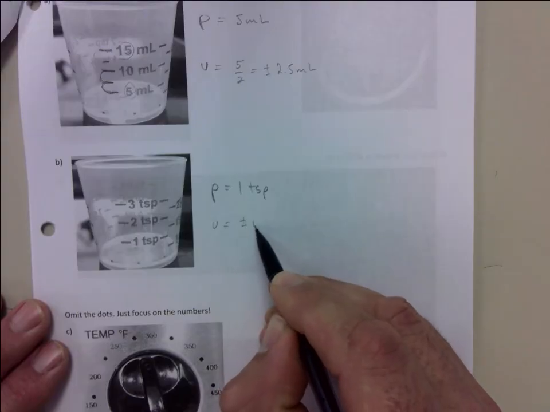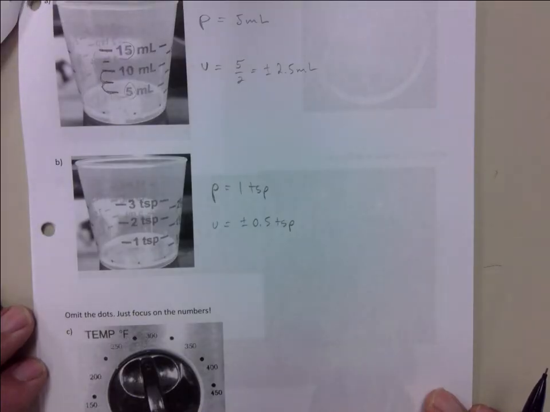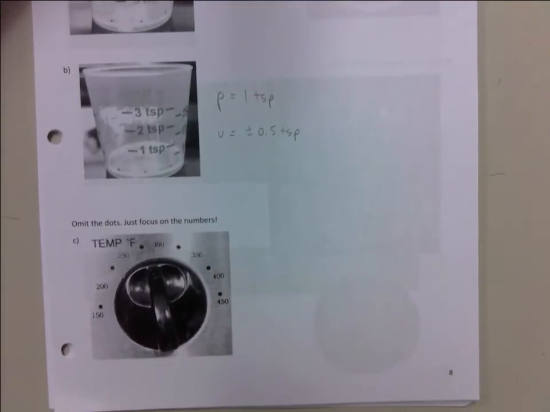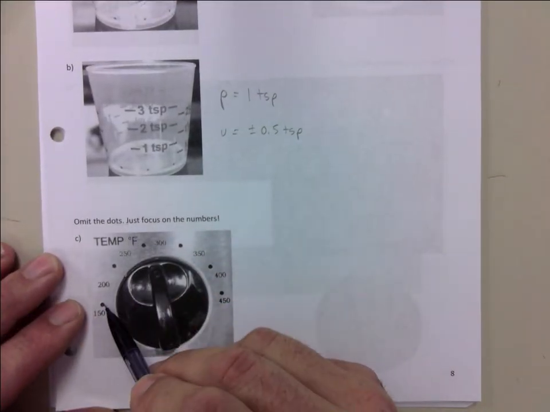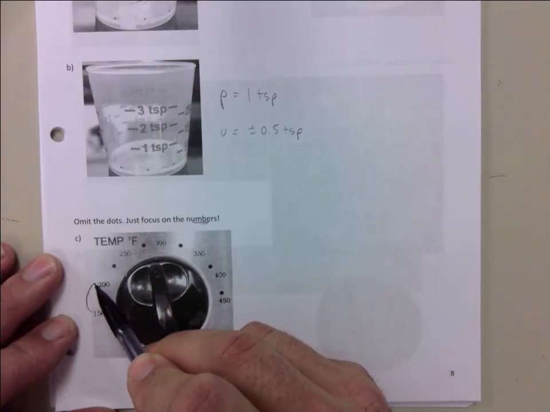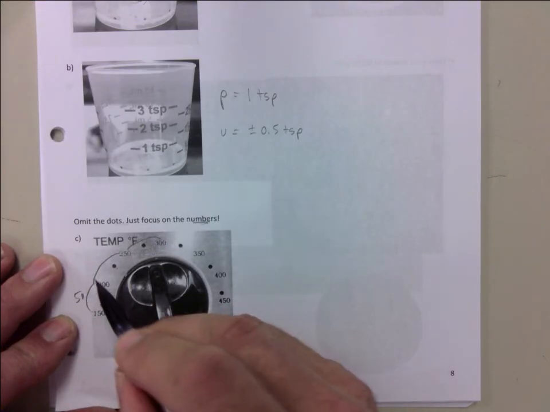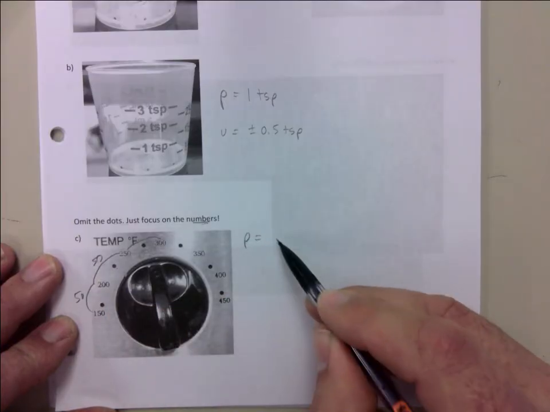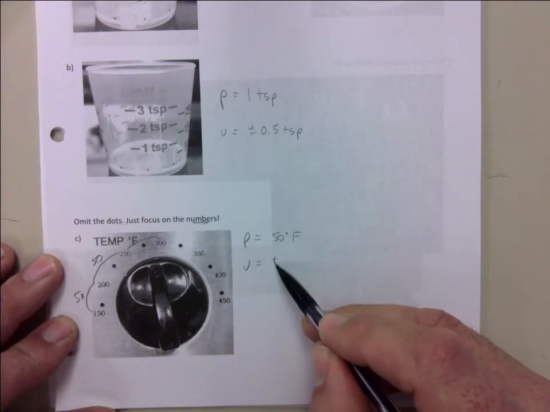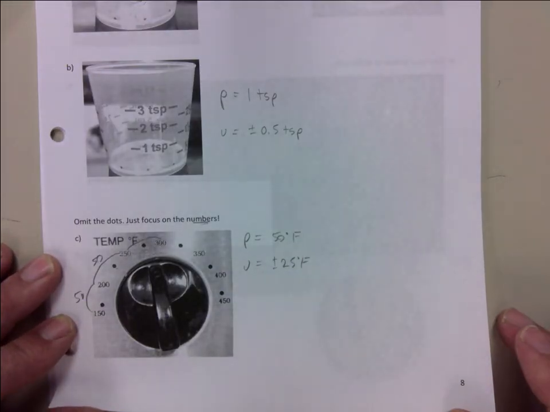This is plus or minus 0.5 of a teaspoon. I'm not even going to, I told you here, omit the dots, don't worry about the dots, just think of the numbers, focus on the numbers. So what are we going up by here, every number? We're going up by 50, right? So here the precision is 50 degrees Fahrenheit. Uncertainty is plus or minus 25 degrees Fahrenheit because we split it in half. Okay?